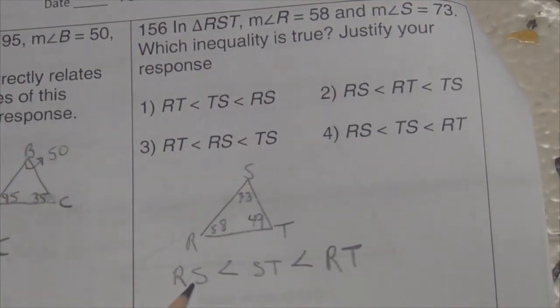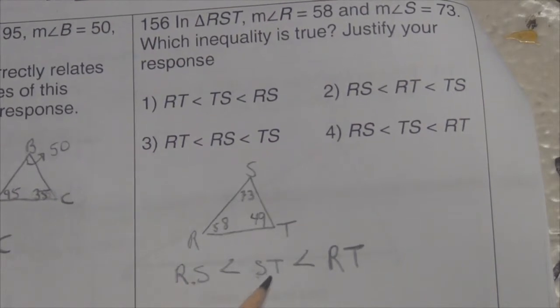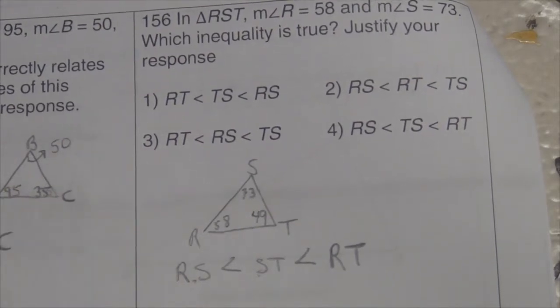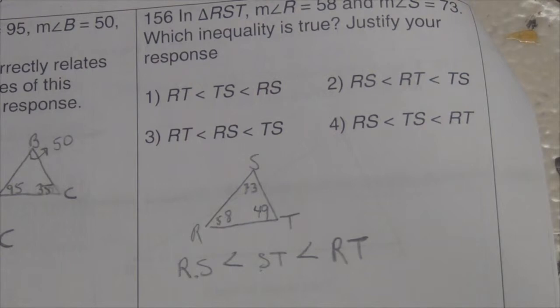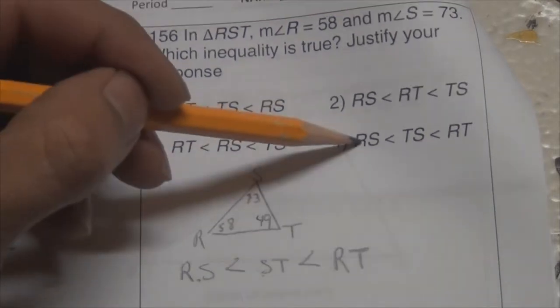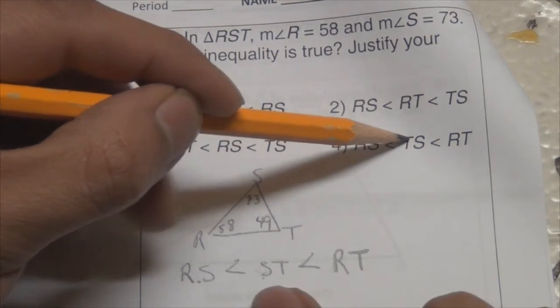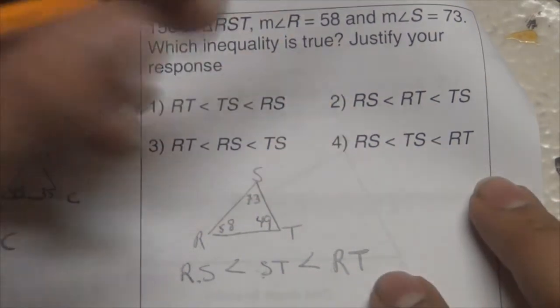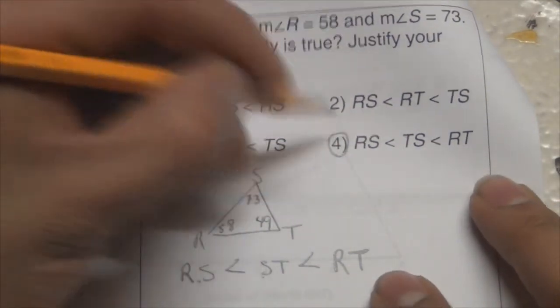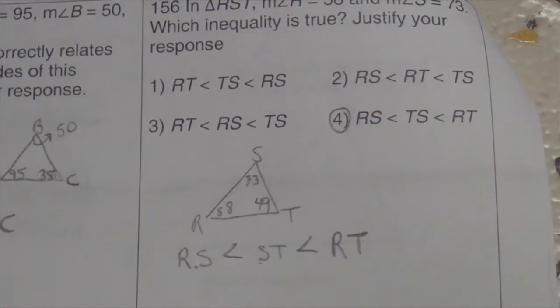So RS is smaller than ST, and ST is smaller than RT, so you make your selection. Now, this one says RS, this one says TS, so TS and ST should be the same thing. Oh, okay, Becca, I'm sorry. Just never doubt me, son. Never doubt me. If you doubt me, you get this.